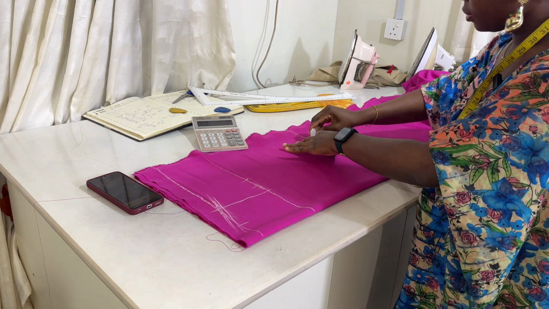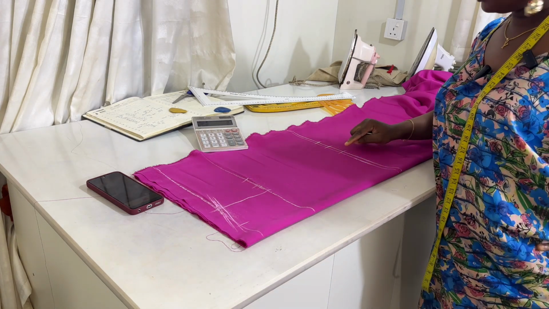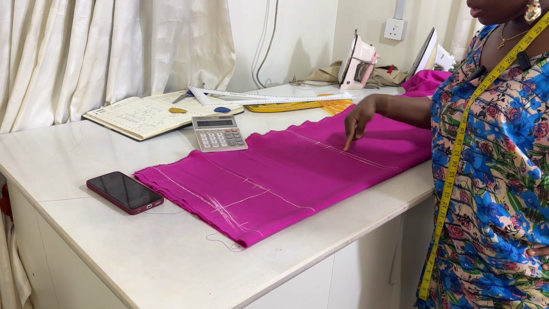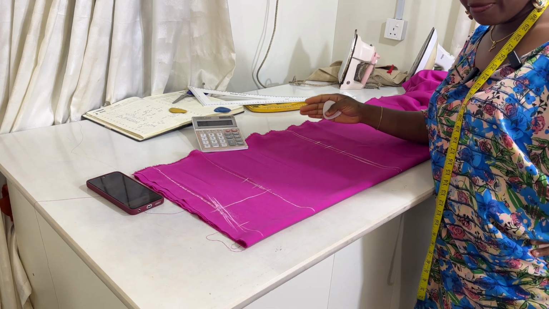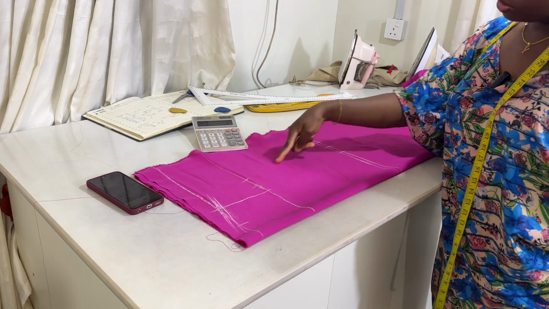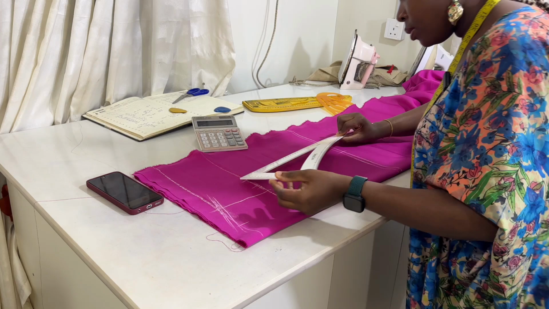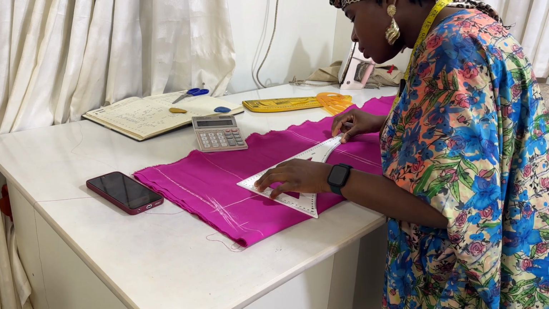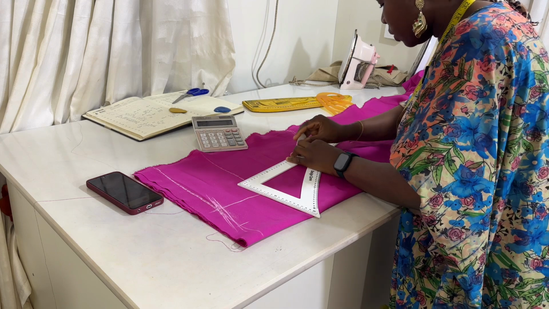Okay, hope it's clear. At the hemline, I put the hip circumference divided by 4. Then I added extra 2 for the A-shape effect, then the seam allowance. So from here, you just connect. You see that we don't need waist measurements.